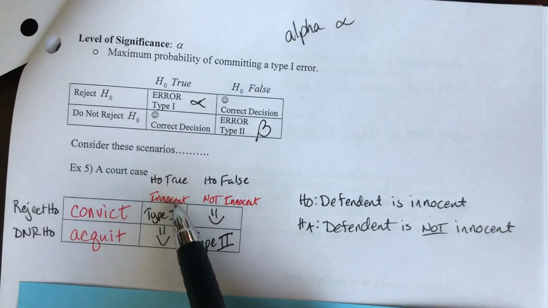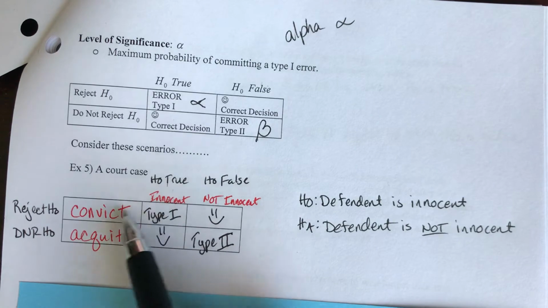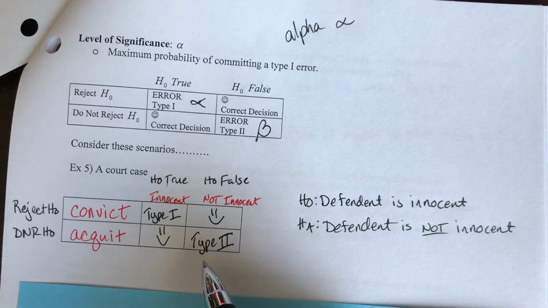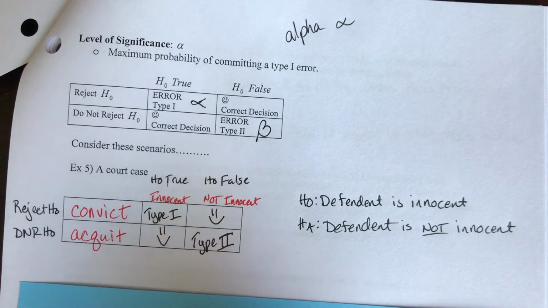Putting an innocent person in jail is bad, bad, bad, bad. But setting a guilty person free is also bad, right? But they're bad in different ways. So sometimes they'll just ask what the consequences of each are, instead of which is worse and why.